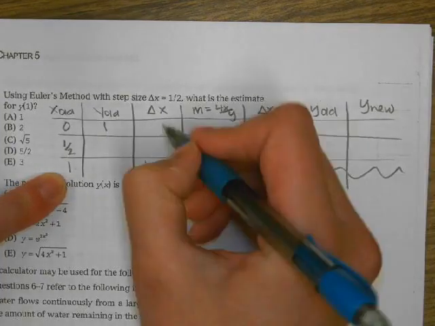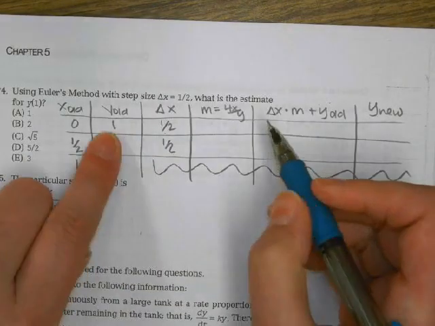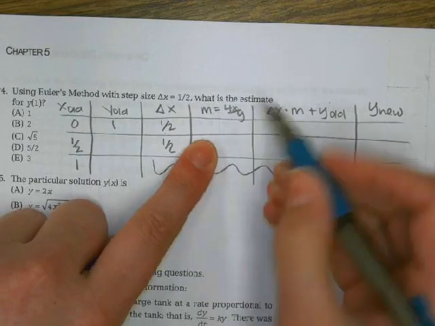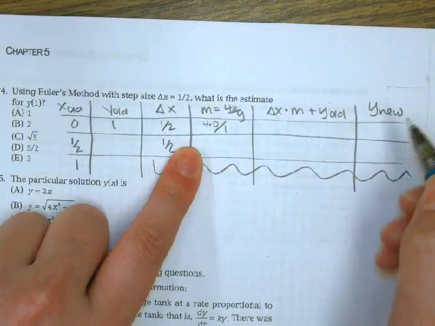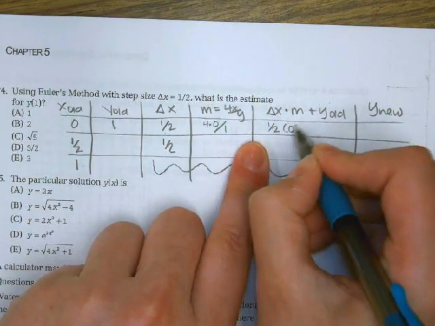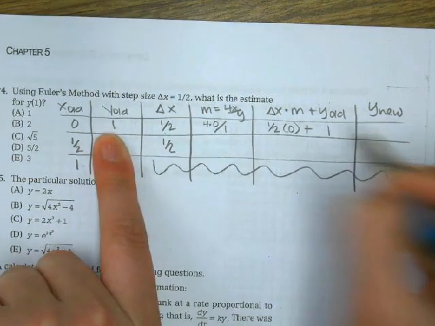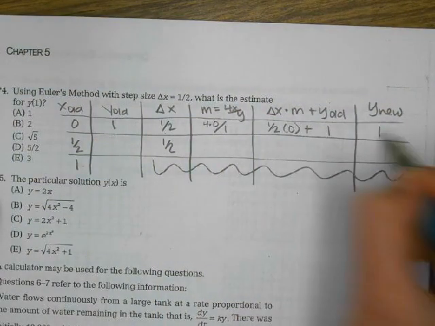And our step size is 1/2. Okay, so the m is 4 times x, so we've got 4 times 0 divided by 1, so that's just 0. So this is 1/2 times 0 plus y old, which is 1. So the new y is 1.